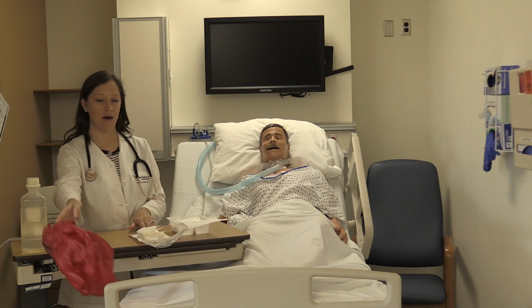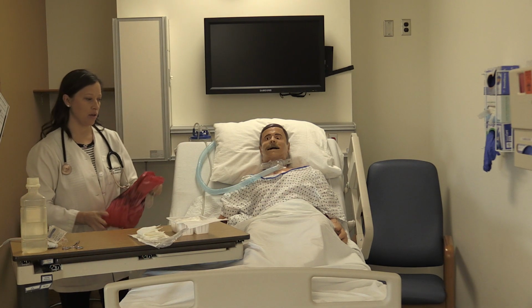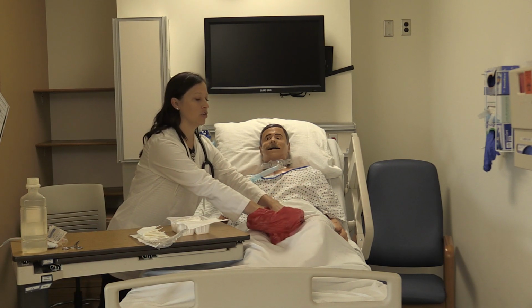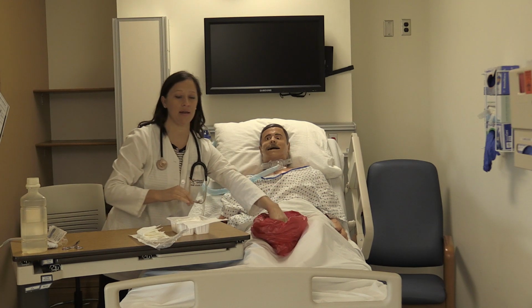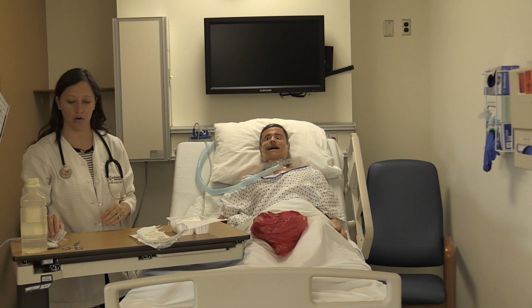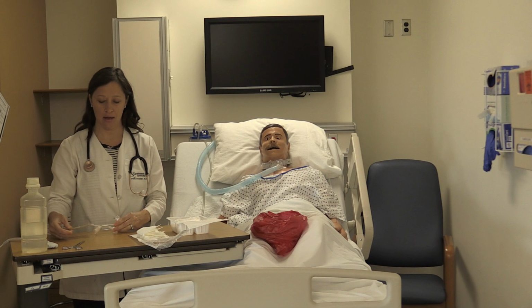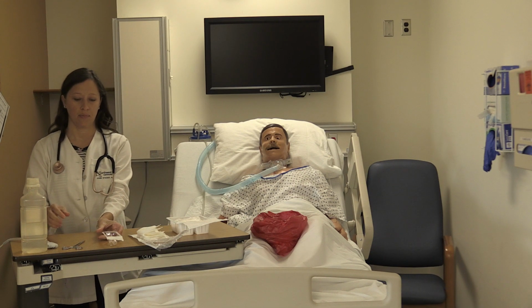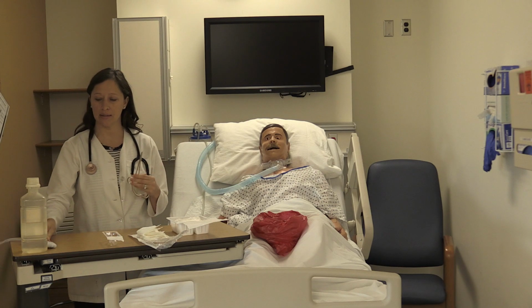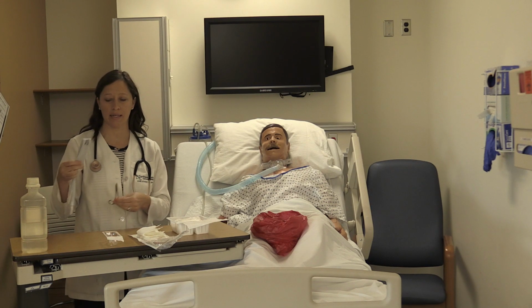You also want to have a biohazard bag within reach. And again, your suction needs to be at about 80 to 120 millimeters of mercury. Then you're going to open up your new inner cannula and have that ready. And then you're also going to need hemostats and a new trach tie.